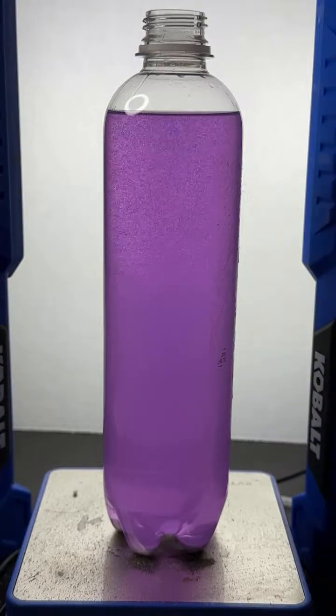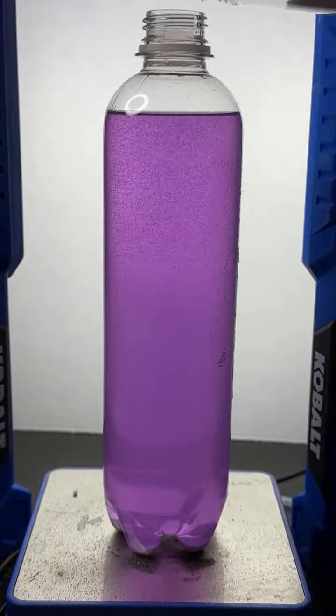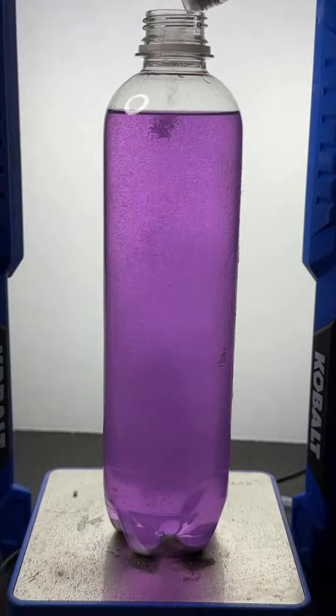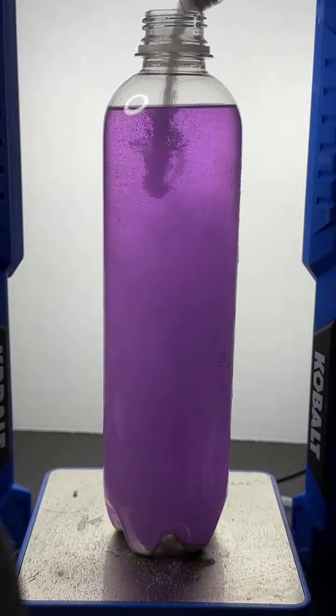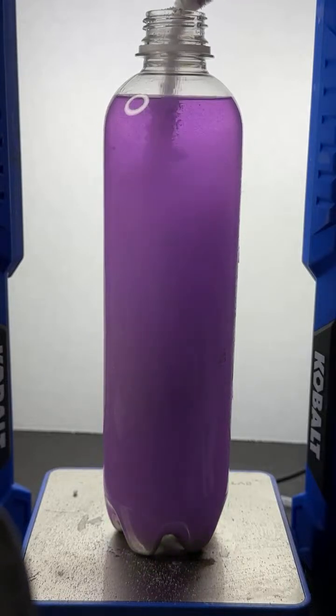Hold on a bit. Okay. You know what? I'm just going to try to pour it in like this. Hopefully I can aim it in. All right, in goes the super washing soda. Hopefully I won't spill it. Ooh, baby. In it goes.